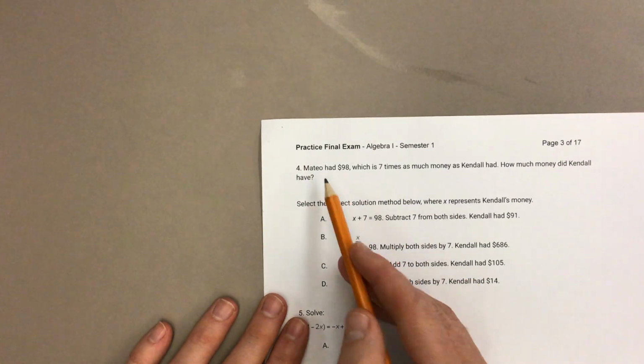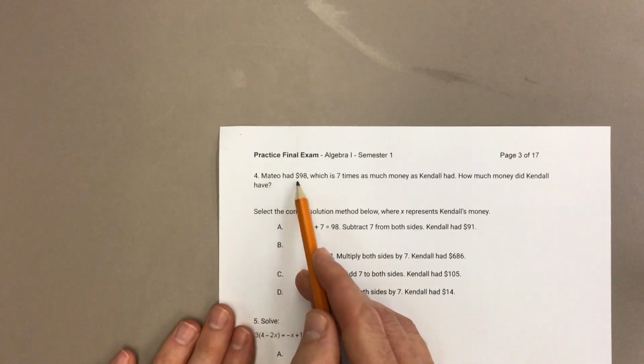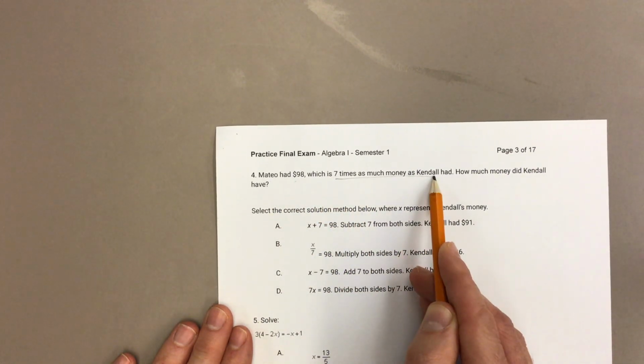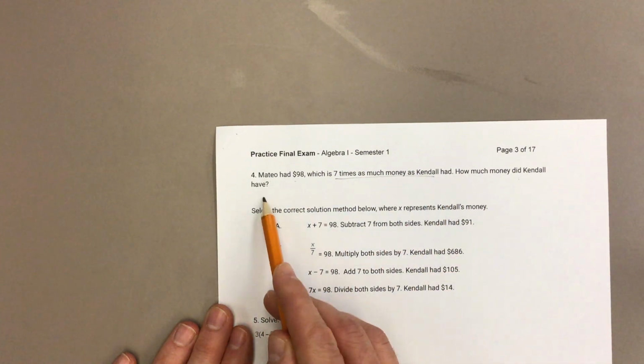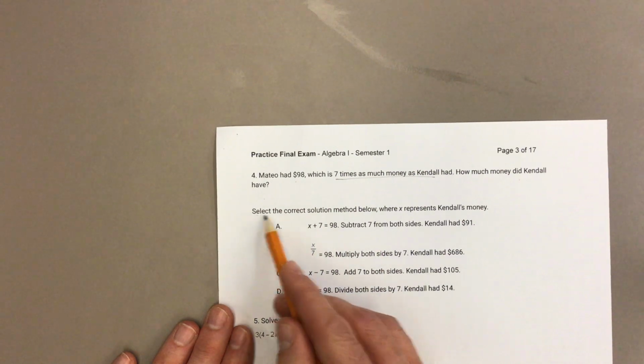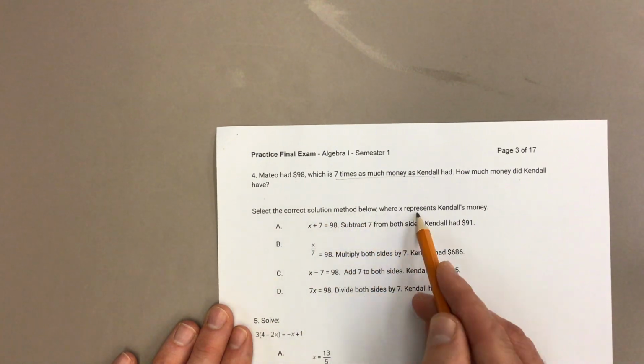Moving on, we've got number 4. Number 4 is a word problem. It says Mateo had $98, which is 7 times as much money as Kindle had. How much money did Kindle have? Select the correct solution method below where X represents Kindle's money.